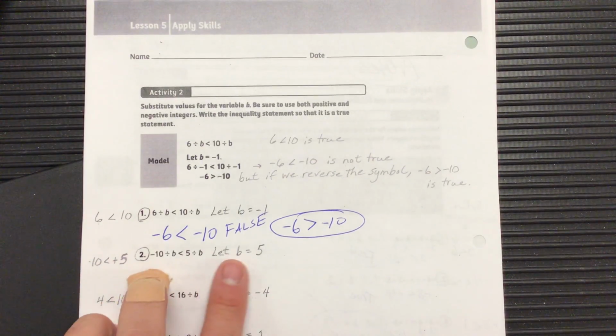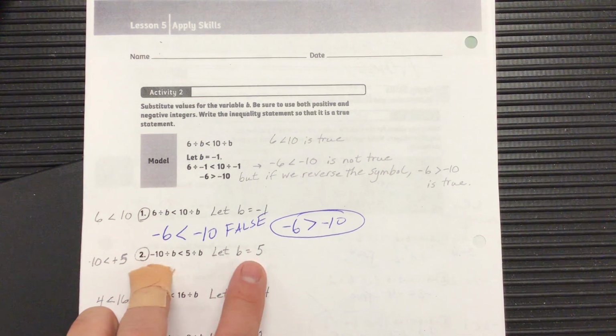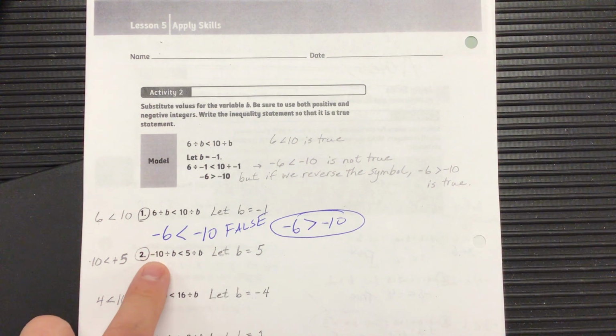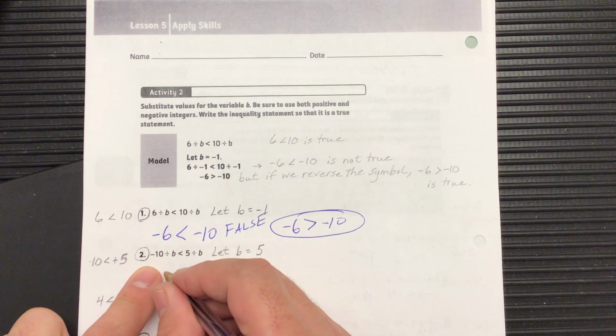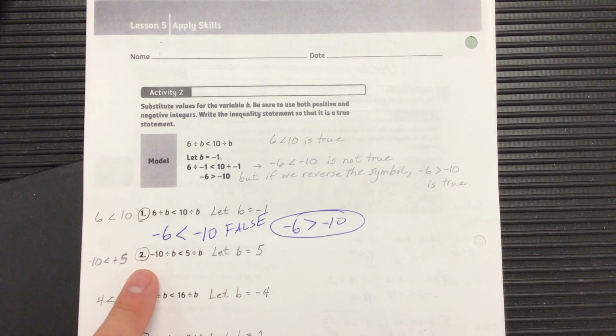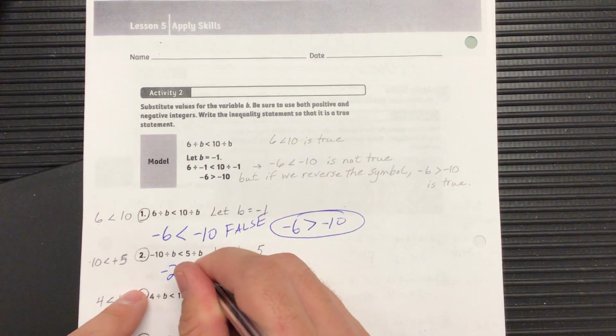Do you think I'm going to have to flip the next one? No, because I'm not dividing by a negative number. So it should be true without it. Okay? Negative 10 divided by 5. Negative 2. Okay, so you got one out of those three answers correct. Woohoo! 5 divided by 5. 1.